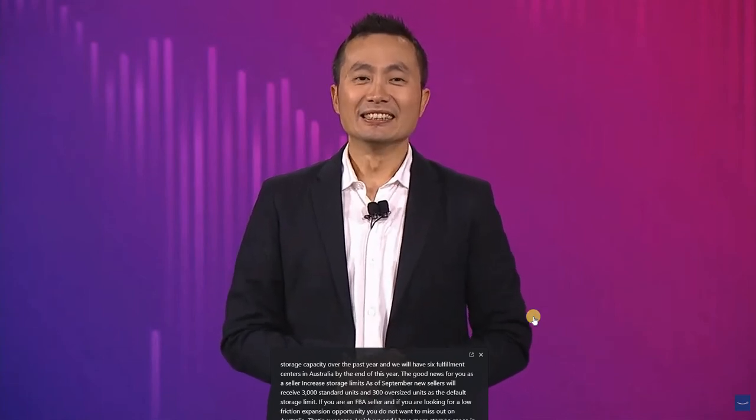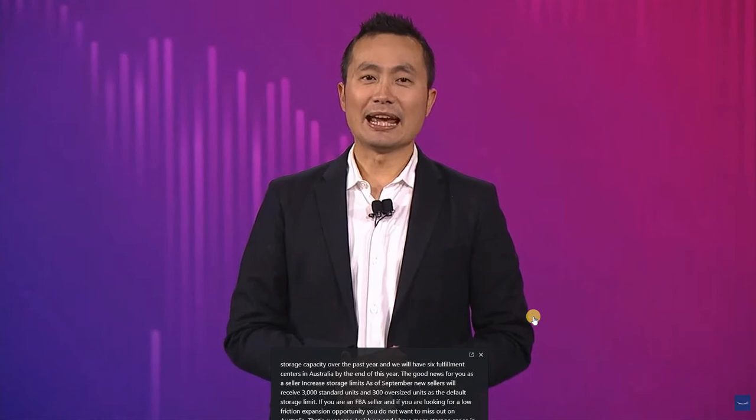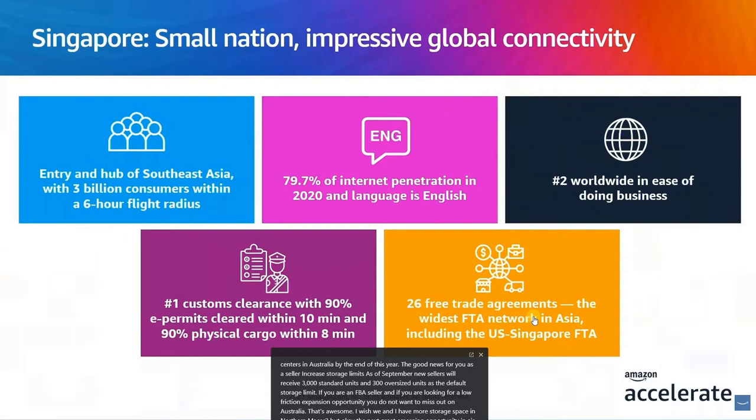But okay, the next great emerging opportunity in APAC is Singapore. Singapore is not only the second most friendly and easy country for foreign companies, but also the main entry and hub to Southeast Asia. There are a total of 3 billion Asian consumers that can be reached from Singapore within a 6-hour flight radius. And with multiple trade agreements and a transparent business environment, Singapore also has one of the smoothest logistics operations in emerging.